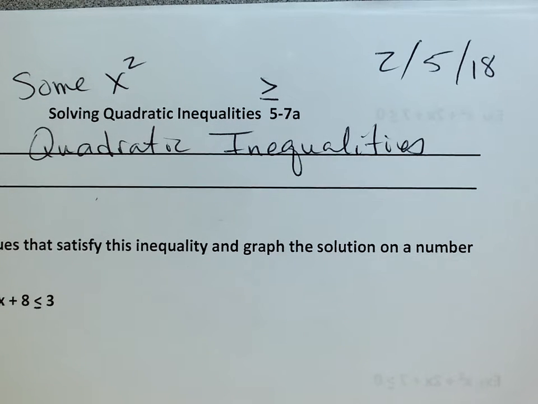If it says x is greater than 10, that's a lot of answers. It could be 11, 12, 13, and all the decimals in between. So we cannot list all of the answers. What we have to do is either put it on a number line and show all the answers and shade it, or we can put it in set notation or interval notation. I'm going to teach you interval notation today because it is easier than set notation.